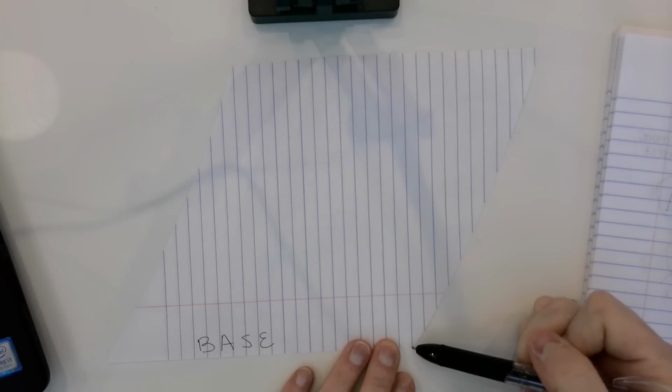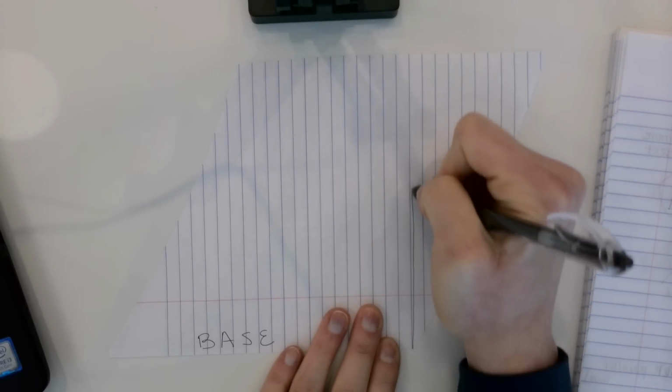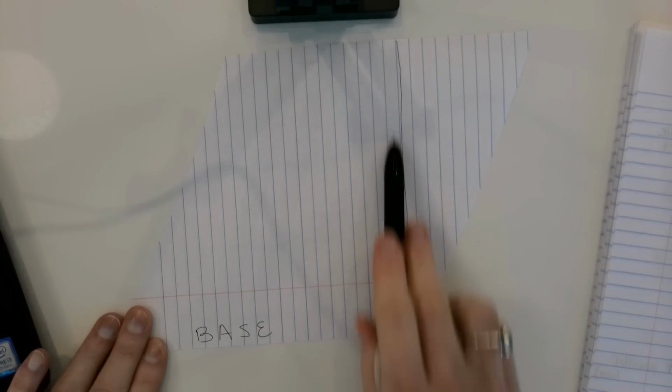Look at the lines. Do you see that this line right here forms a right angle with the base? Right here is a right angle. So I don't care what this distance is. I don't care what this distance is. I just need to multiply my base times my height, and that would give me my area.